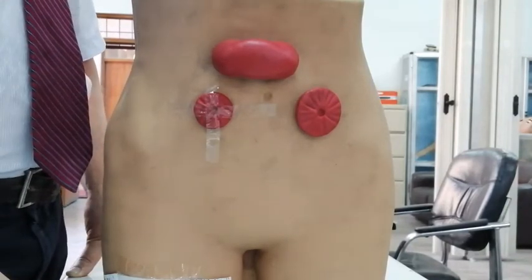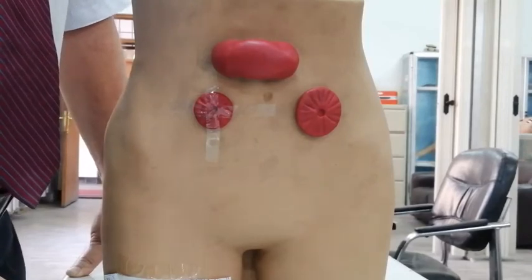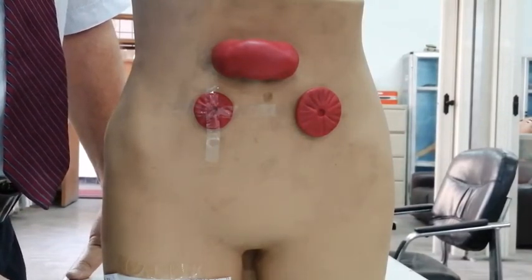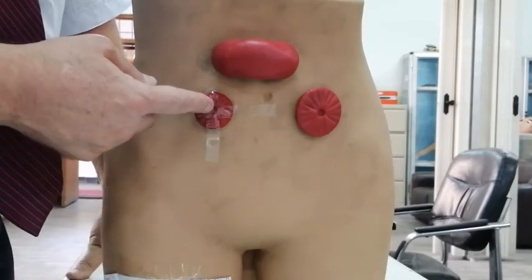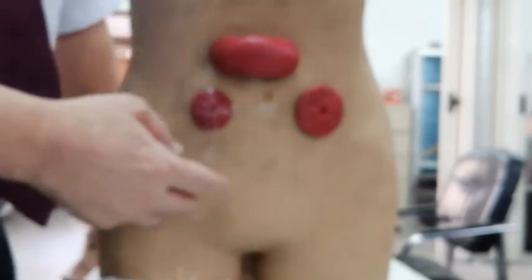So first, the site, and see by inspection whether there is any narrowing, any bleeding, any retraction. Ask the patient to cough to look for any hernia.